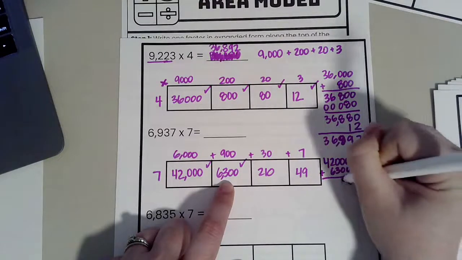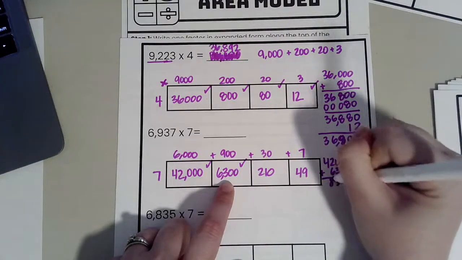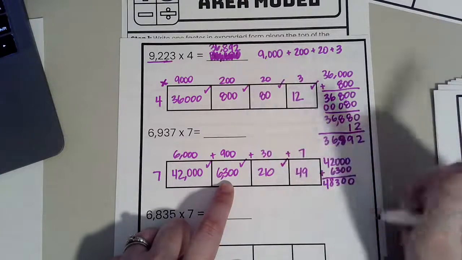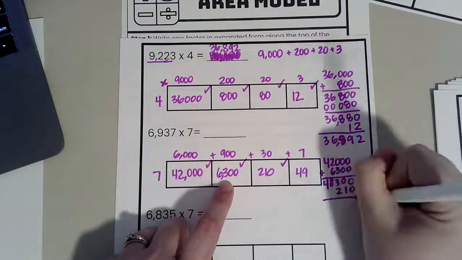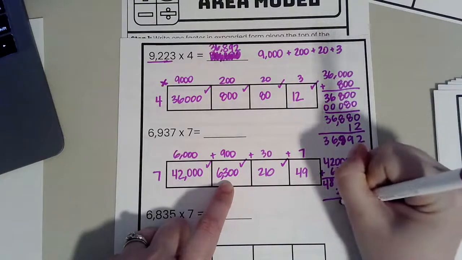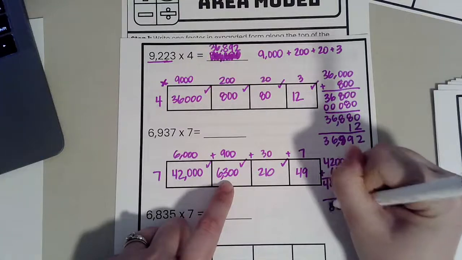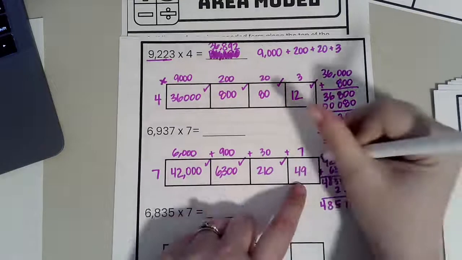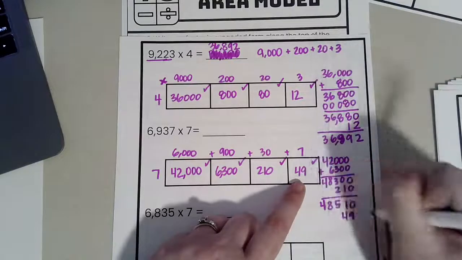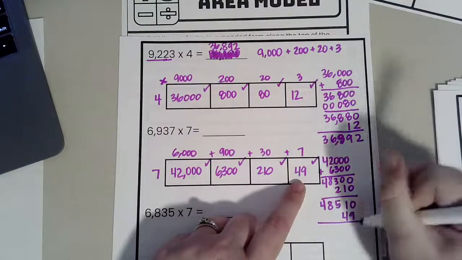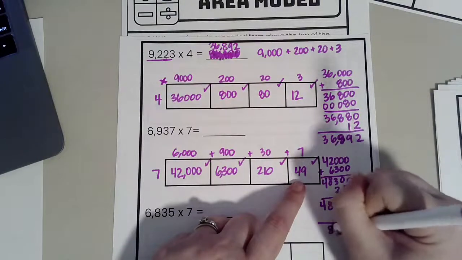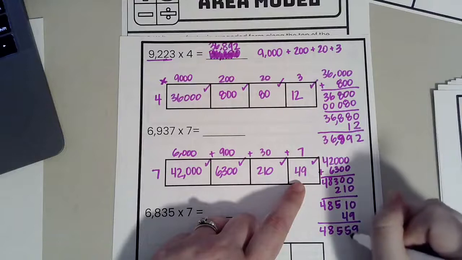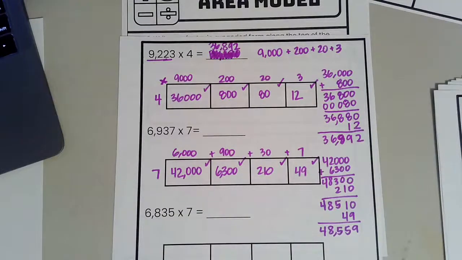0 plus 0, 0, 0, 3, 8, 4. Now we got to add in that 210, making sure that I write them in the correct place value. 0, 1, 5, 8, 4. And then this last one is 49. Then we're going to add in 0 plus 9 is 9, 1 plus 4 is 5, 5, 8, 4. And let's count back 3, 1, 2, 3. Okay? All right.